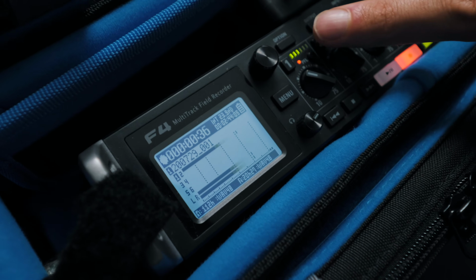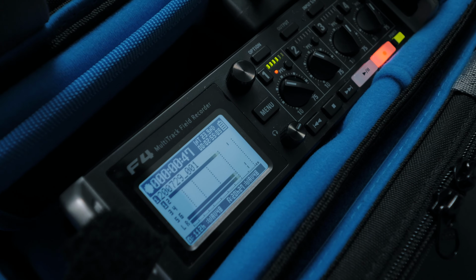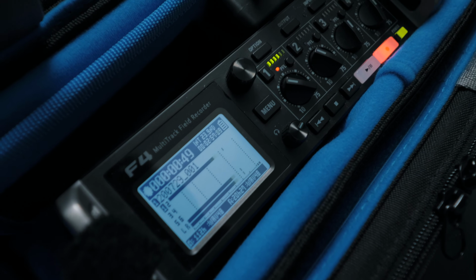You can also see that I have LED colors right here. So I might be a little bit too loud at times, but this should be pretty good. The limiter's saving me on the really loud stuff, but my signal is pretty healthy otherwise. As long as I'm right here, everything is good.